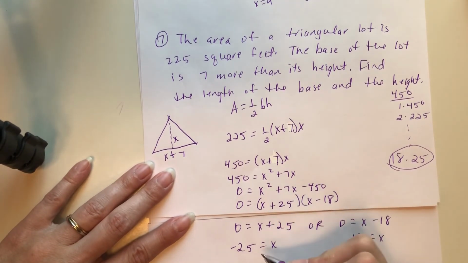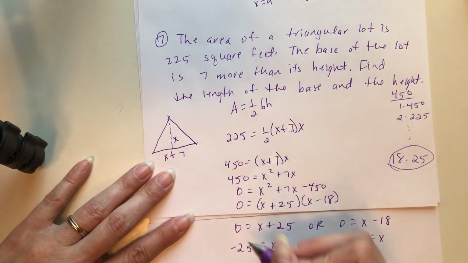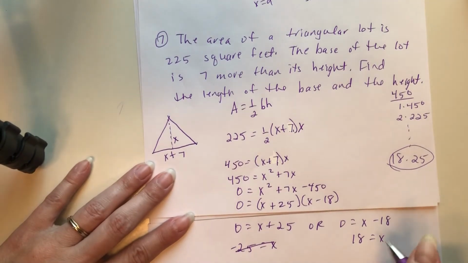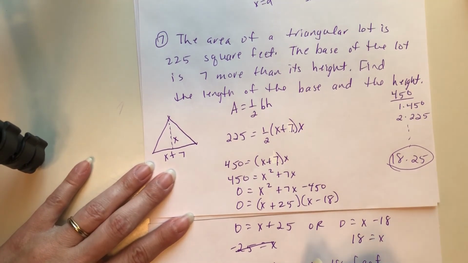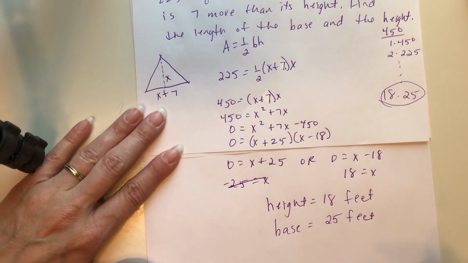We can't have a negative height because x was the height, so that's no good. So we're getting 18 for x. So that means my height is 18. These are in feet. And my base is 18 plus 7, so that's 25 feet. It looks like I went off the page screen. There you go.